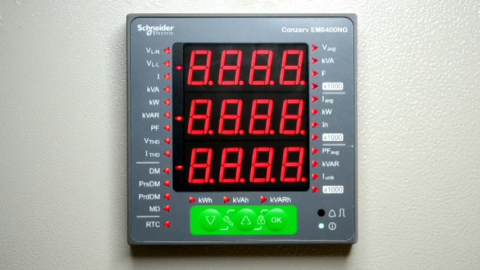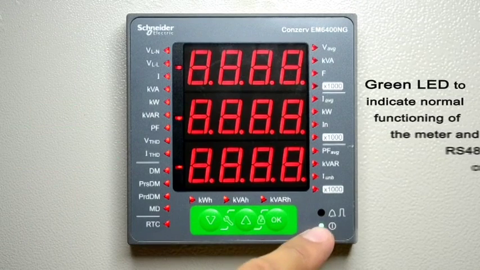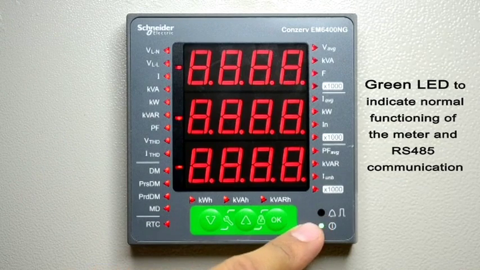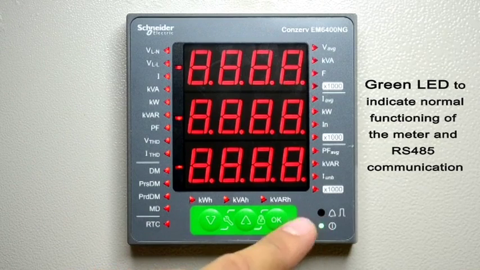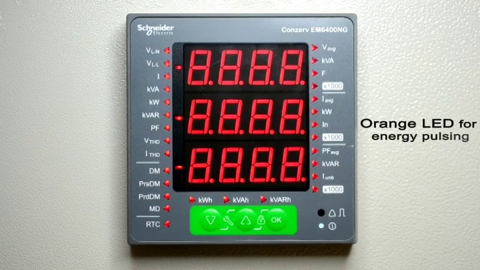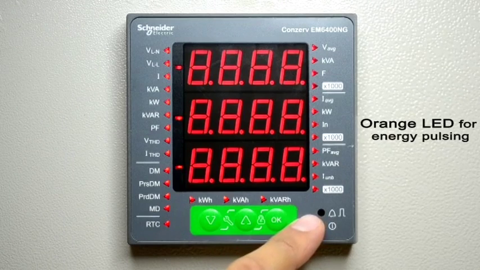through the HMI screens. The green LED at the bottom of the display is used to indicate the health of the meter. The LED glows with 1 second on, 1 second off to indicate normal working. In communication references, this LED blinks at the rate of data transfer when the meter is communicating. The orange LED located above the green LED can be mapped to send out pulses at a rate proportional to the energy accumulated by the meter.